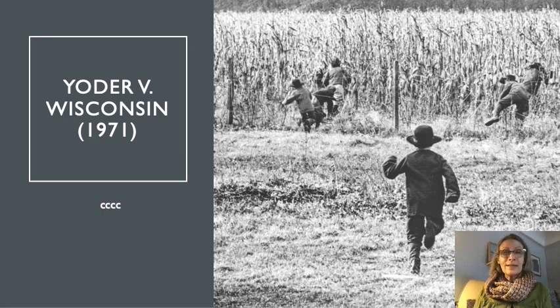States have compulsory education in their state laws, and they're telling people that they have to send their kids to school until they're 16 years old. And the Amish did not want to send their kids to school after the age of 12. They didn't want their kids to be educated after 8th grade. And so these kids were not going to school, and the truancy officers were chasing after them.